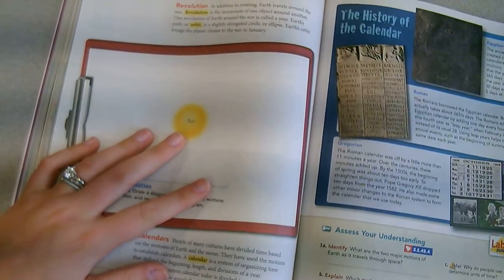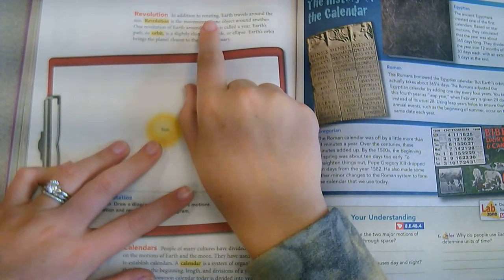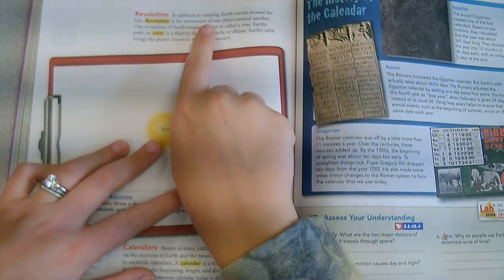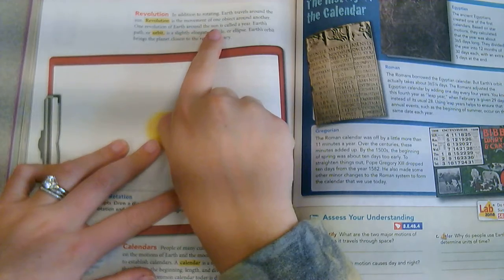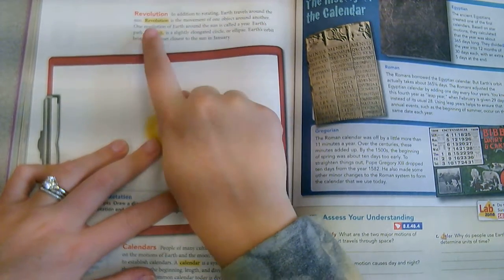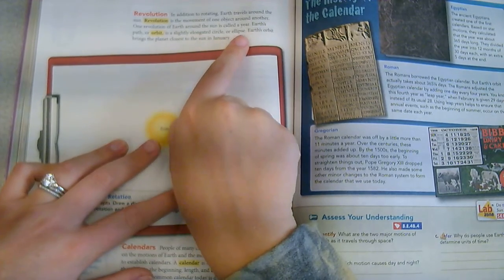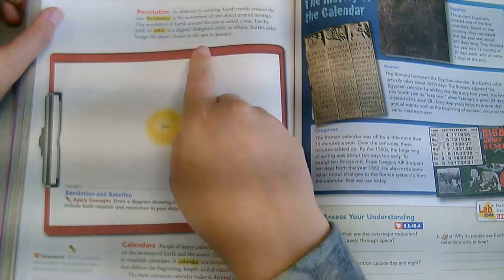All right, now a revolution. In addition to rotating, Earth travels around the sun. Revolution is the movement of one object around another. One revolution of Earth around the sun is called a year. Earth's path or orbit is a slightly elongated circle or ellipse. Earth's orbit brings the planet closer to the sun in January.